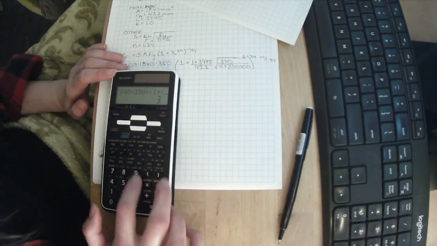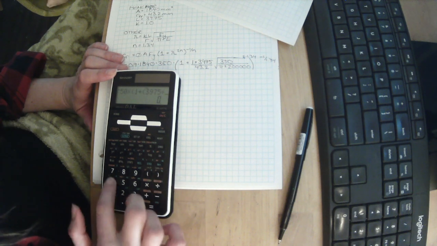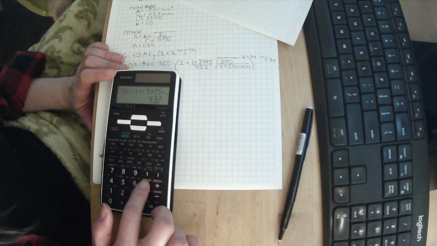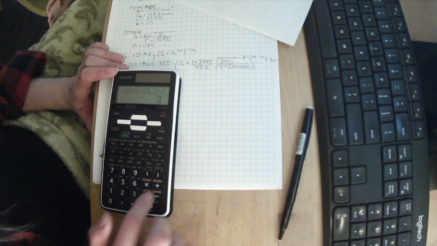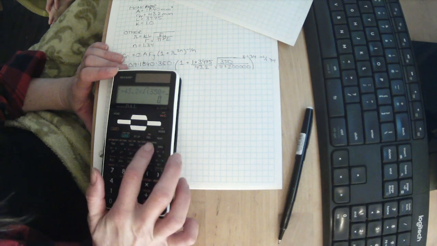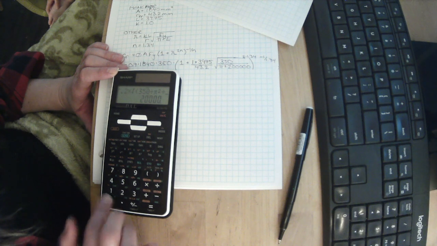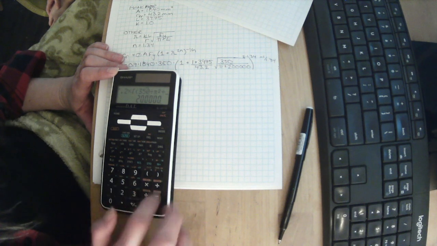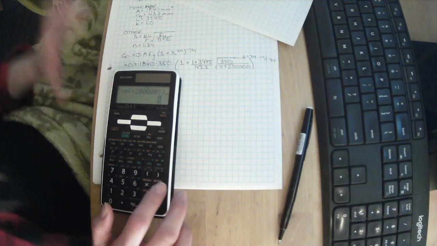Times 3,975 divided by 43.2 times the square root of bracket 350 divided by pi squared divided by 200,000 end bracket.